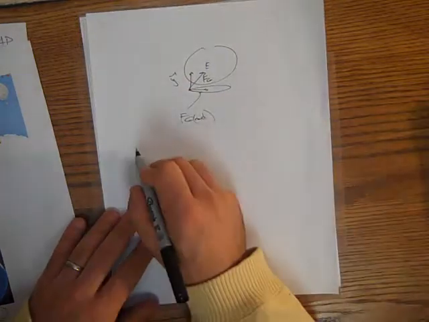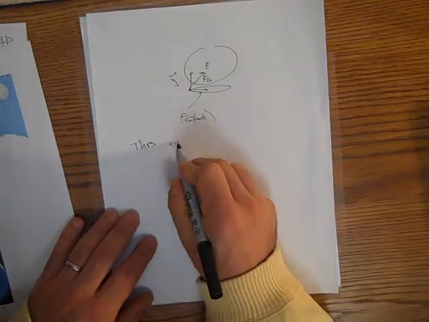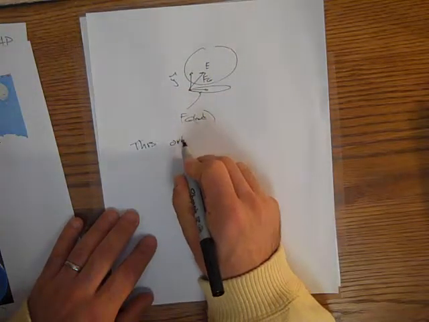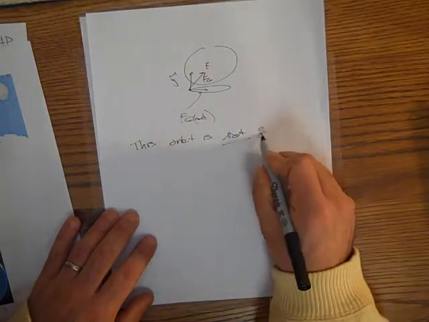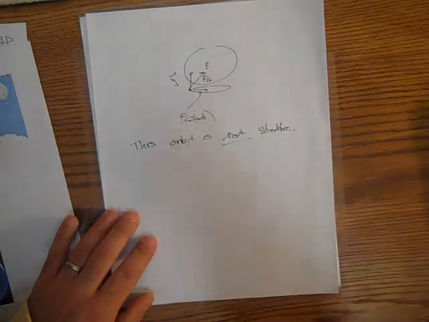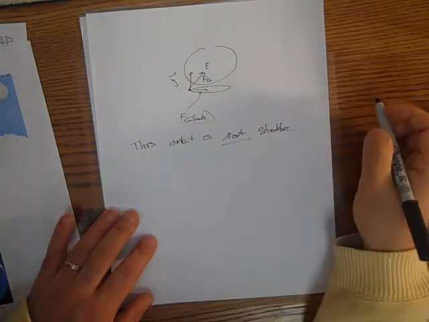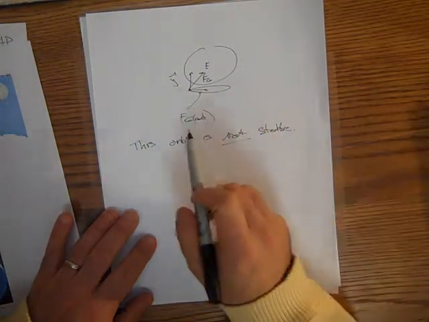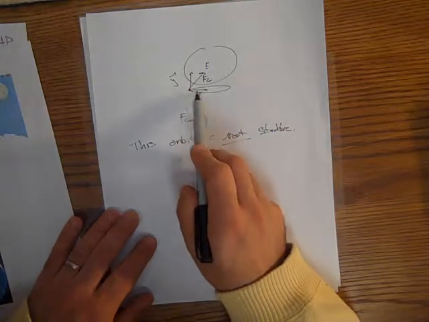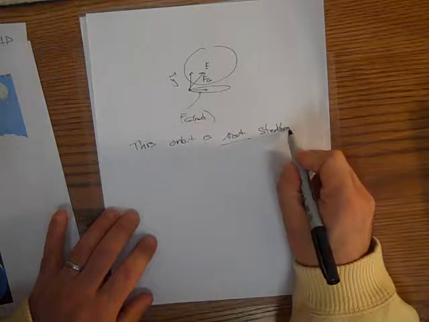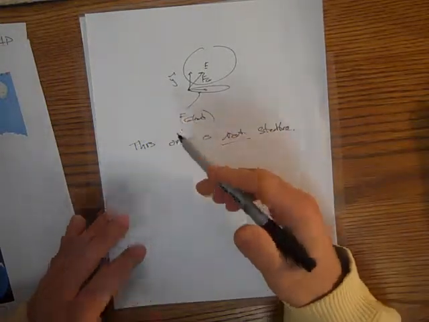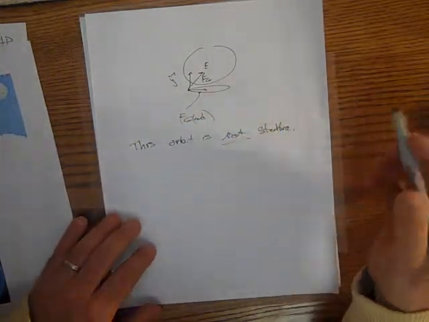So it turns out that this orbit is not stable. In other words, it's not possible, because I have a net force that not only has a component that's radially inward, it also has one up towards the Earth. So actually, this orbit will decay.